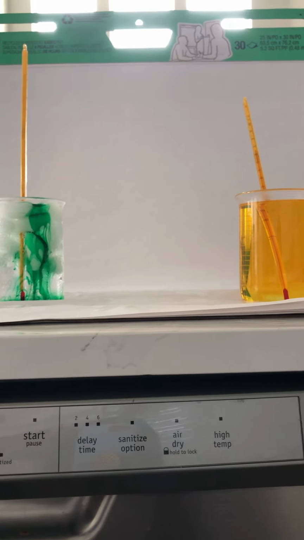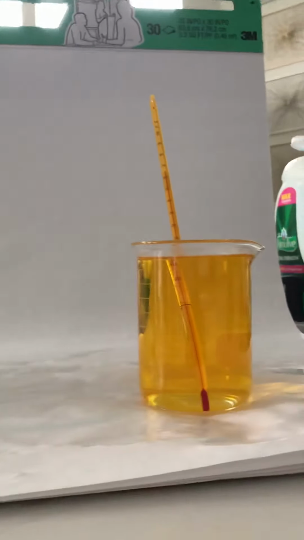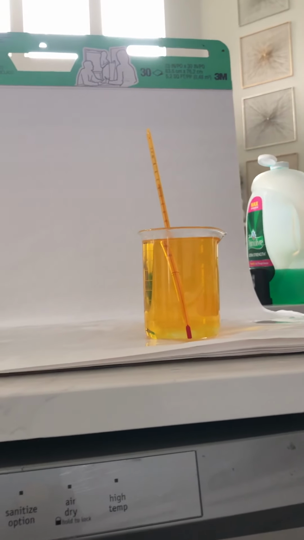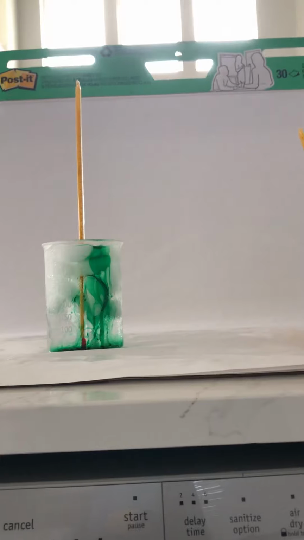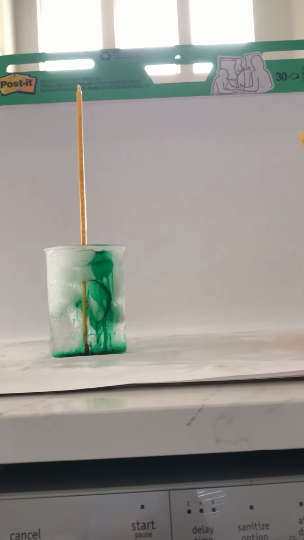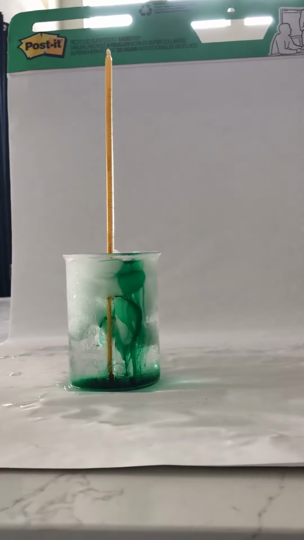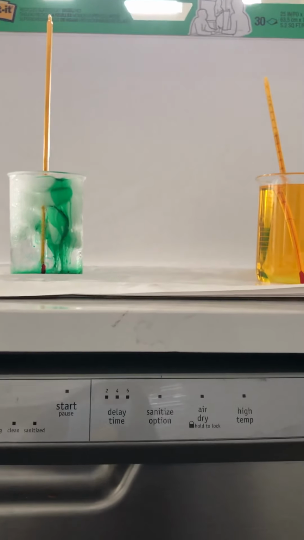This is because of the moving particles of thermal energy. In the liquid that is warmer, the particles are moving at a faster rate, which causes the food coloring to spread more evenly and quickly throughout the hot liquid. In the cold liquid, there is less thermal energy, so the food coloring takes a longer time to spread throughout the liquid. And that is how thermal energy moves throughout a liquid substance.